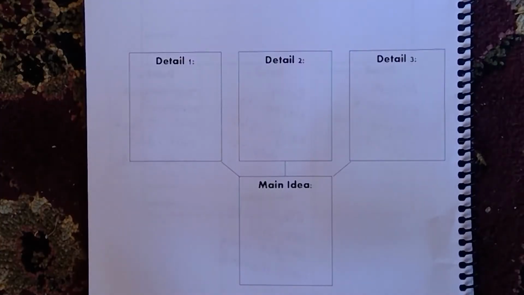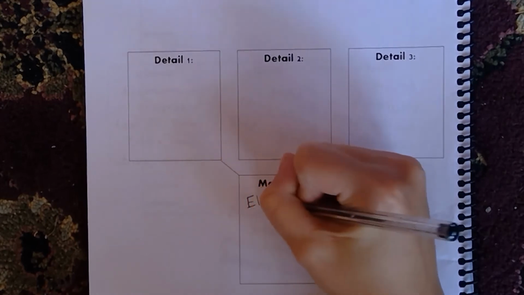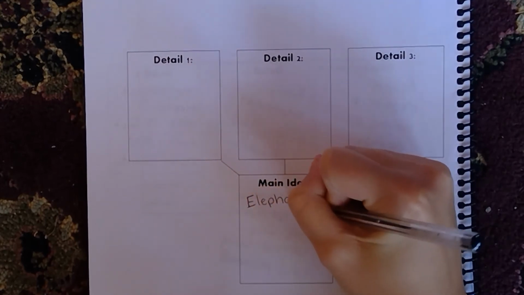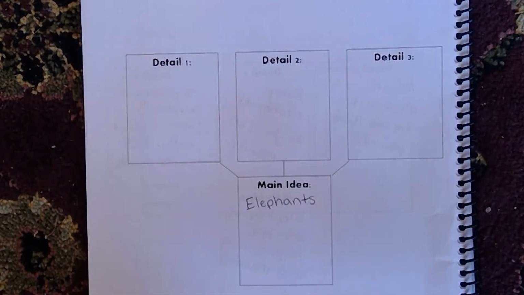I'm going to actually start with my main idea. And I know Miss Wilger talked to you guys about this last week. I could just write elephants, and that would be true. This paragraph was about elephants. It was all about elephants. But we want to be more specific than that, because it wasn't just about elephants. The entire paragraph was about how big elephants are and how much they weigh.